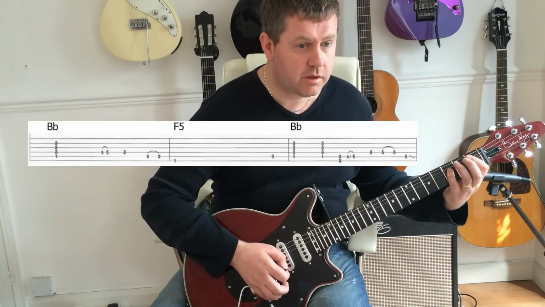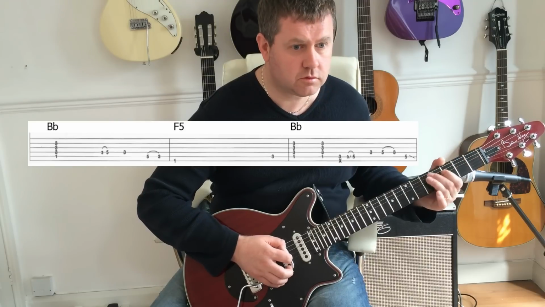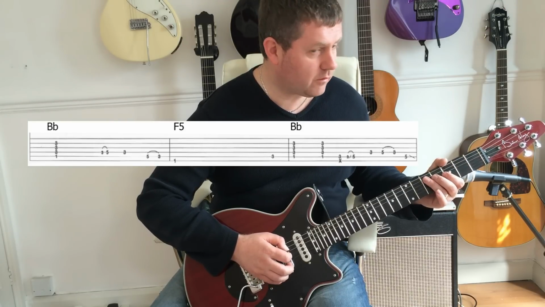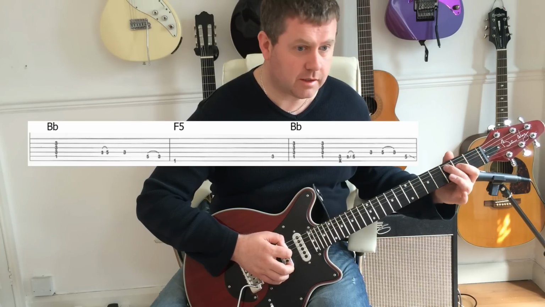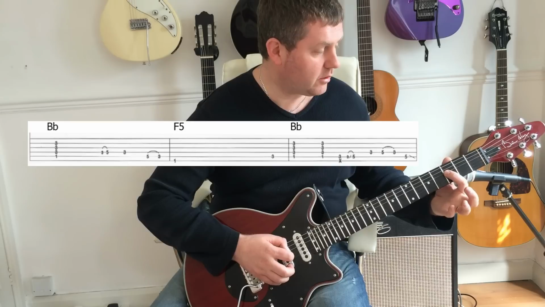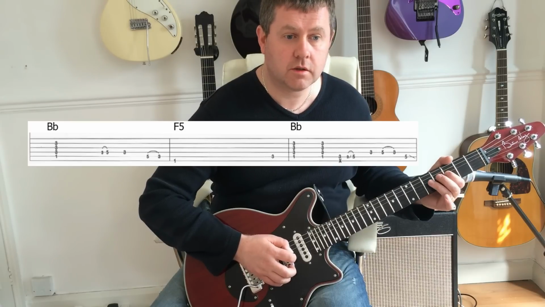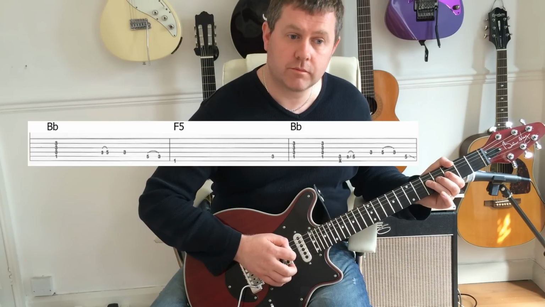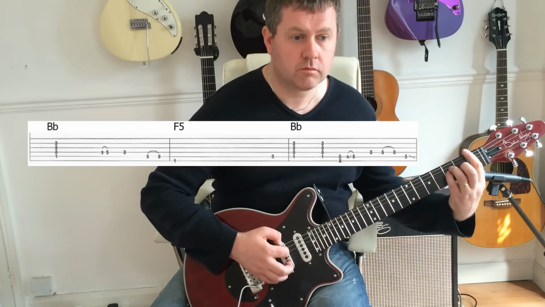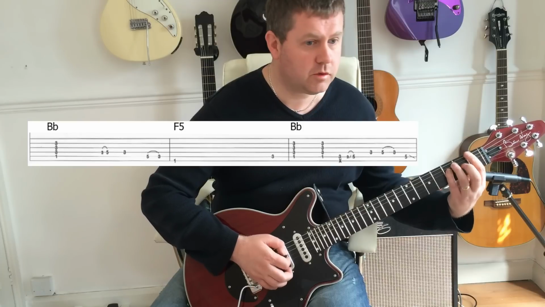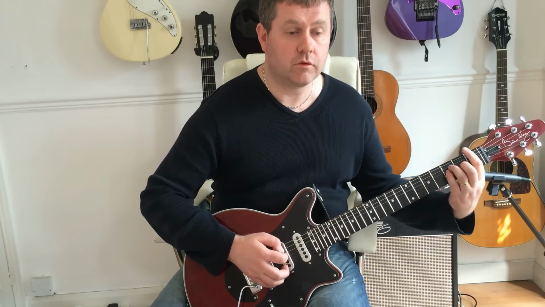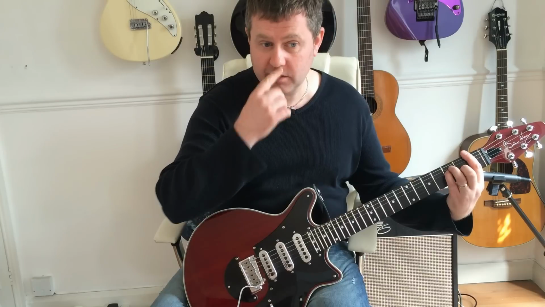B flat, on that little phrase we're sliding into the 5th of A to the 3rd of D, pull off from the 5th of D to the 5th of A. Going from an F to a B flat twice now.